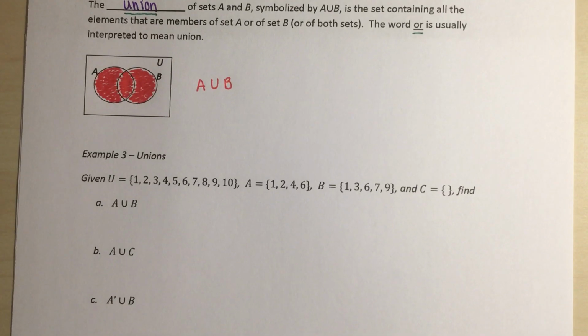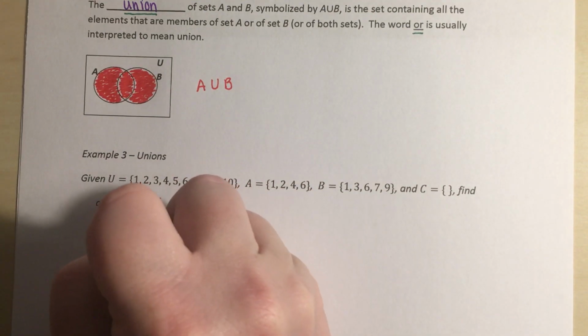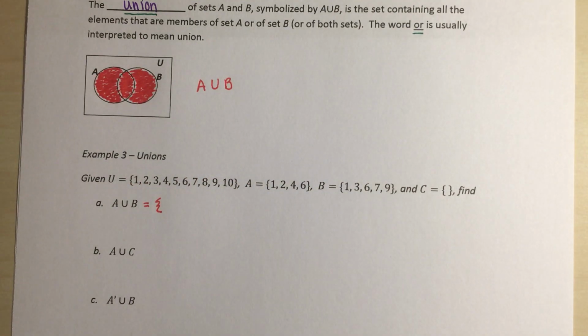Right. So in this example, we're going to go through and talk about some different union examples, just like we did with our complements. So again, our universal set is going to be our natural numbers between 1 and 10. A this time is going to contain the elements 1, 2, 4, and 6. B is going to contain the elements 1, 3, 6, 7, and 9. And C is going to contain the empty set. All right, so I'm going to start, for example, with A union B. So we want anything that's in A or B or both.